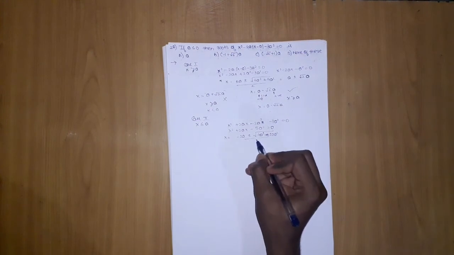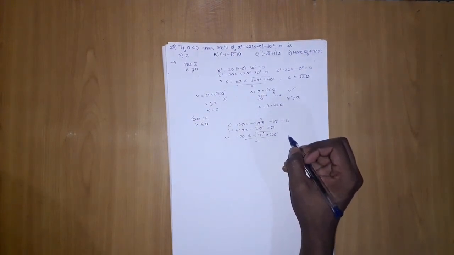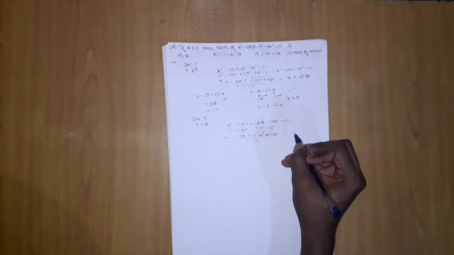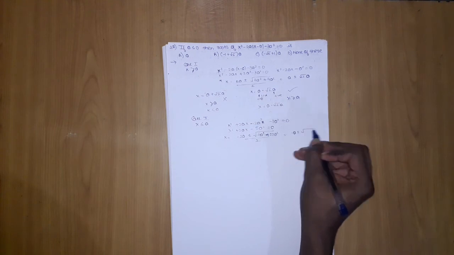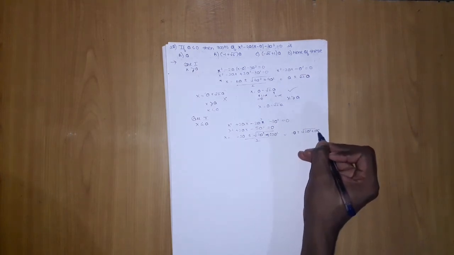Here it will be 2. If we take a square and 2a common, then these two will cancel out, and these are minus a plus minus under root, now what, 10a square.